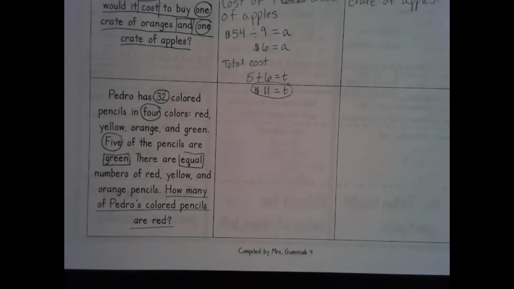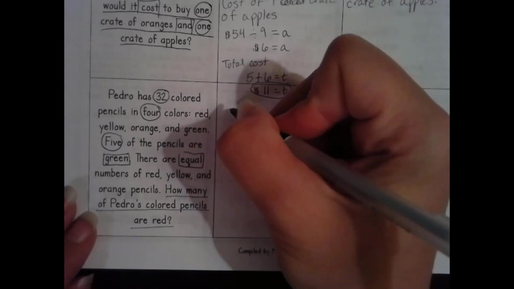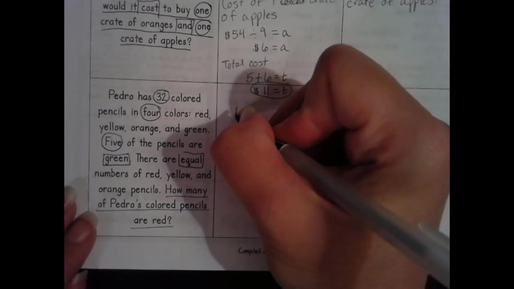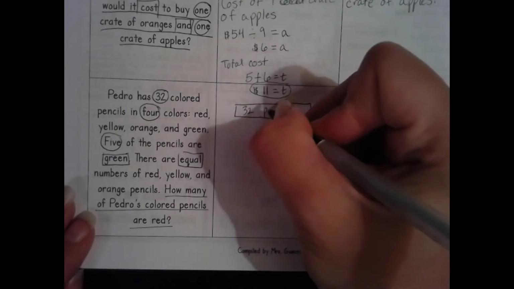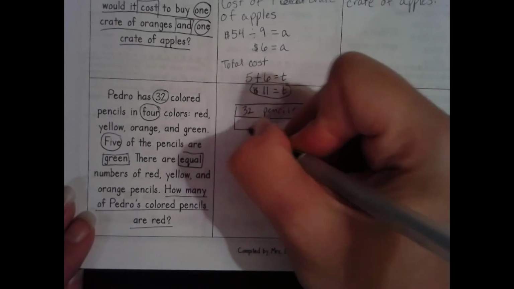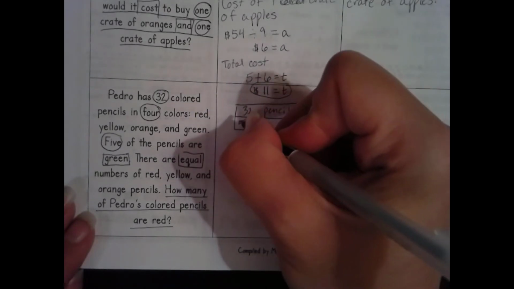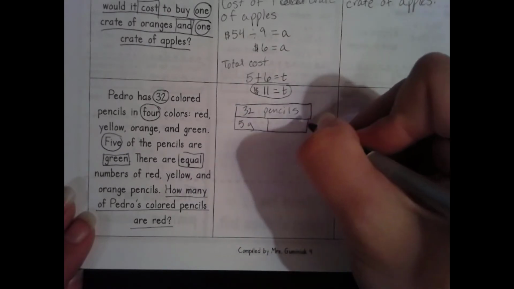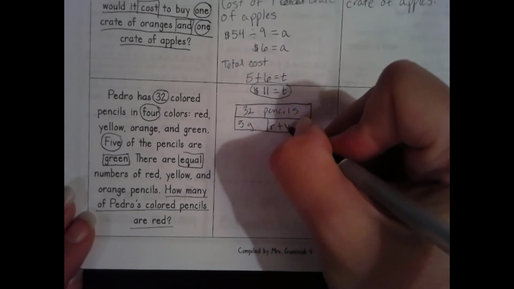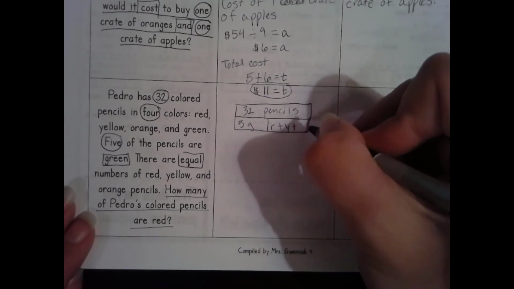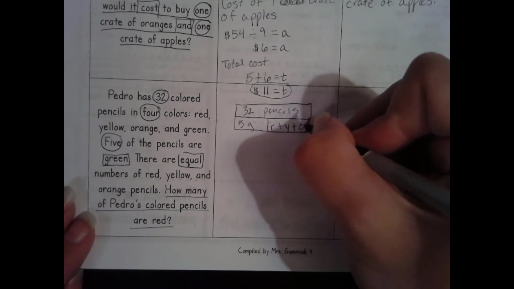First, we have to figure out what the equal groups are cut into. So I know my total is 32 pencils. 5 are green, and then the rest to match up are the red plus the yellow plus the orange.